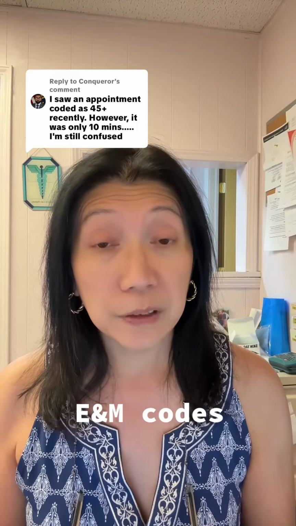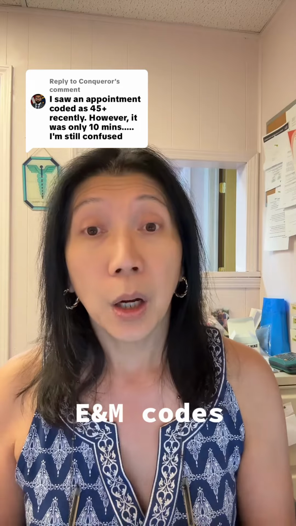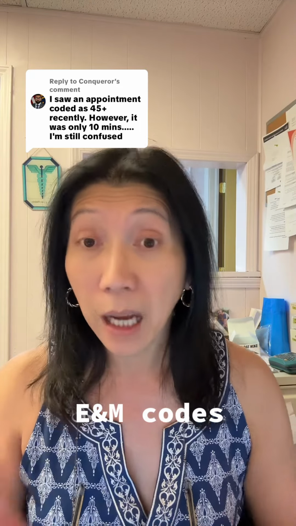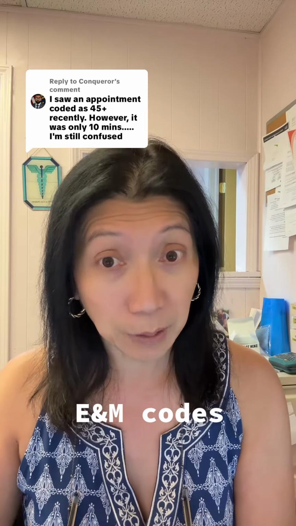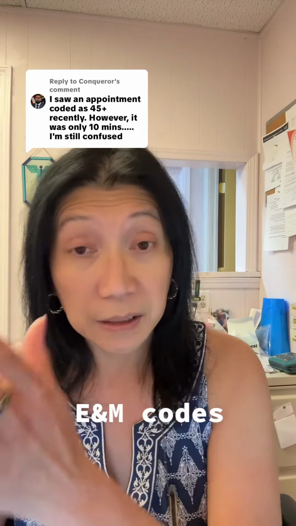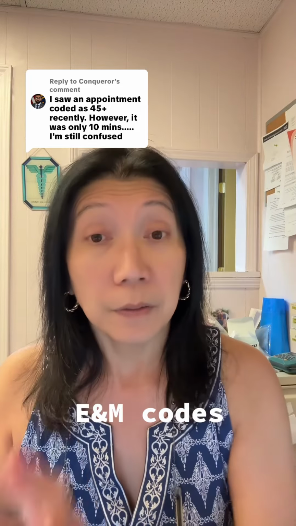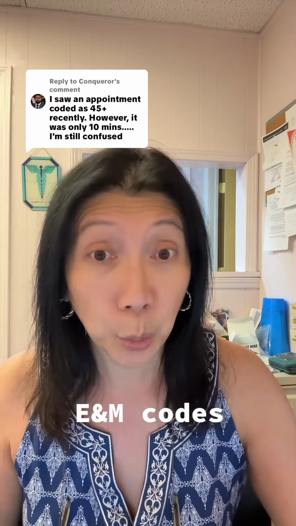So after an office visit, the practice submits to the insurance company or Medicare what's called an E&M, Evaluation and Management Code. And that is either based on the time spent on taking care of the patient that day or on the complexity of the case. There's a set of codes for new patients and there's a set of codes for follow-up patients.